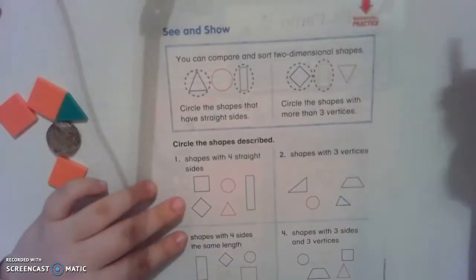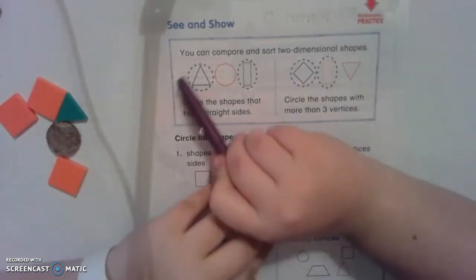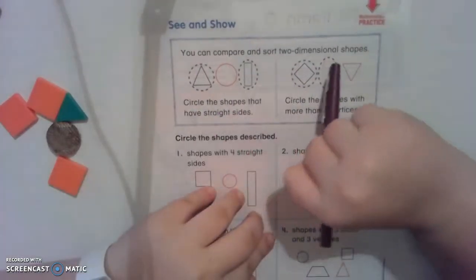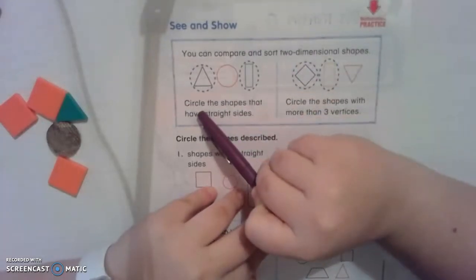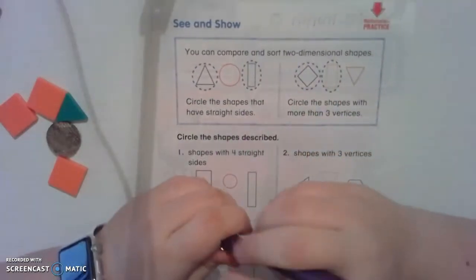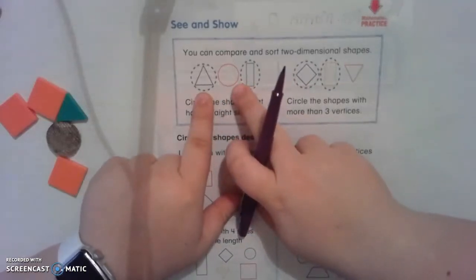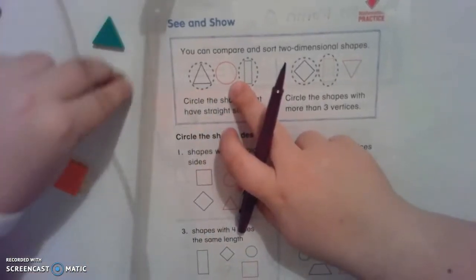Right over here on our See and Show, they want to show us how we can compare some of our shapes. So you can compare and sort 2-dimensional shapes. They want us to circle the shapes that have straight sides out of this triangle, this rectangle, and this circle. So which shapes have straight sides? Well, let's look.